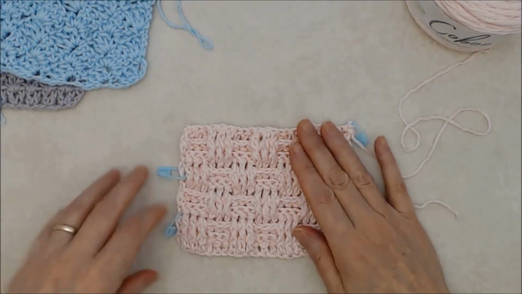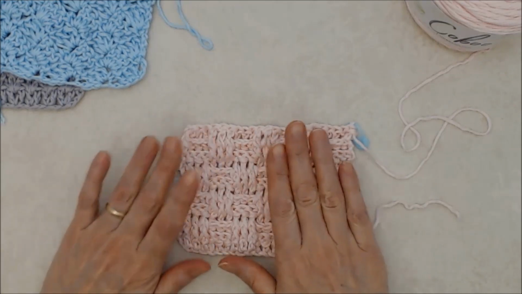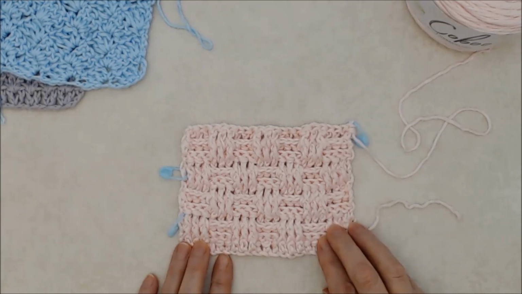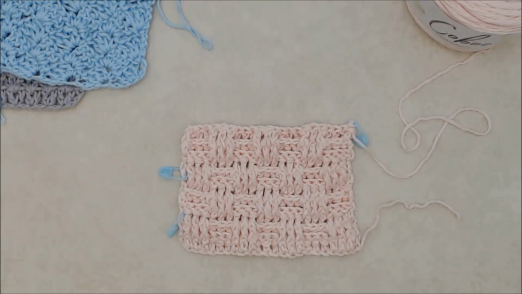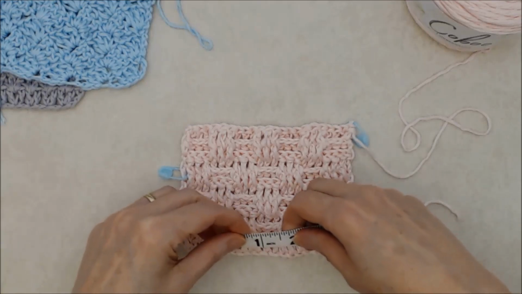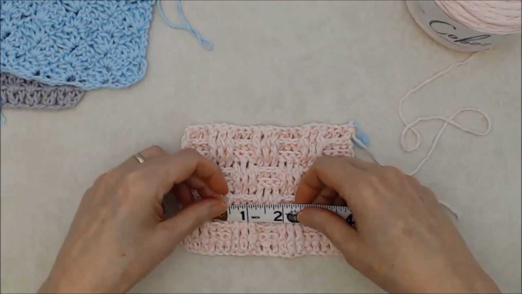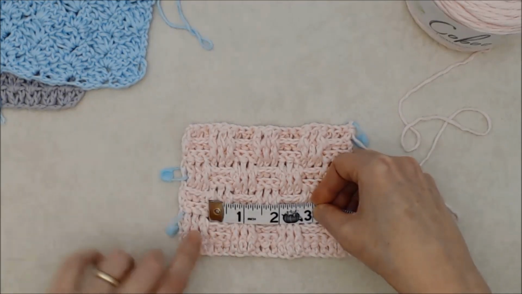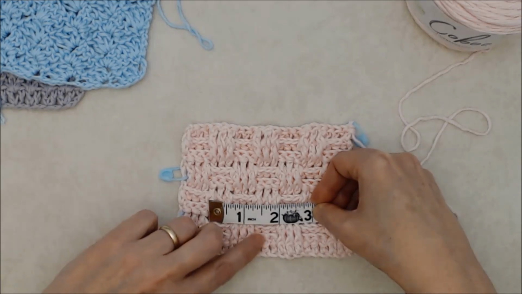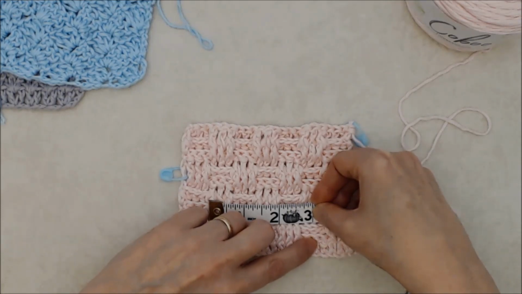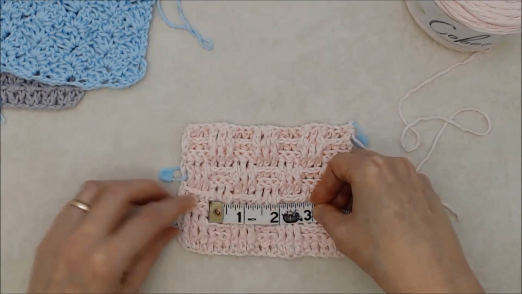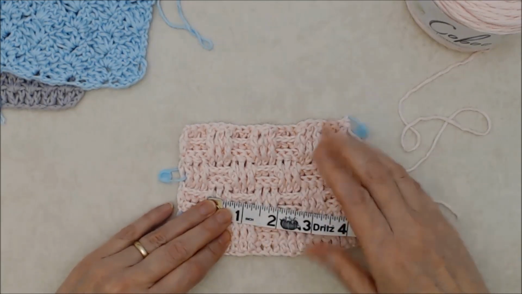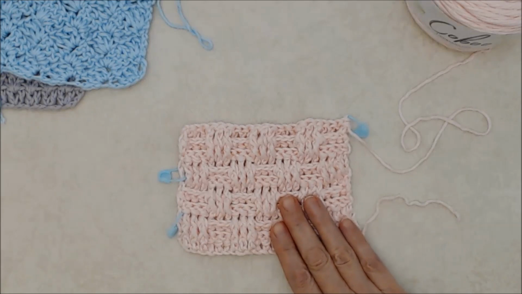Now, to calculate the foundation chain for the basket weave stitch, this one is a little bit trickier because you have those interesting multiples. So for this one, again, you want to measure your 3 inches, because that divides nicely into your width of 30. And so here I have 14 stitches. So there's 14 stitches in a 3-inch section. So again, you'd multiply 14 by 10 repeats. So you'd have 140 stitches.